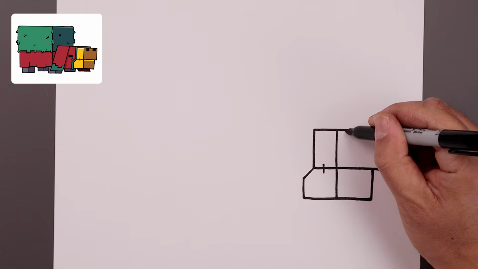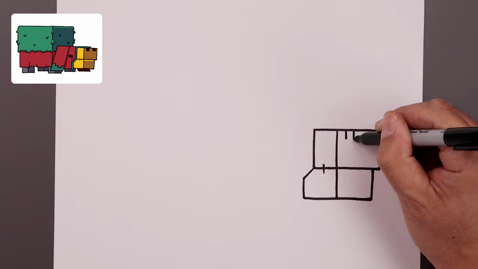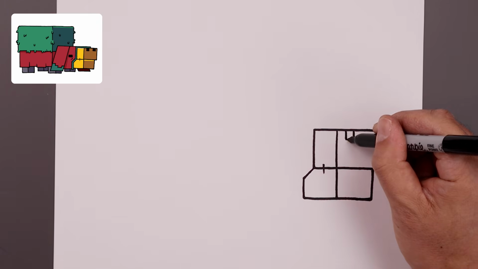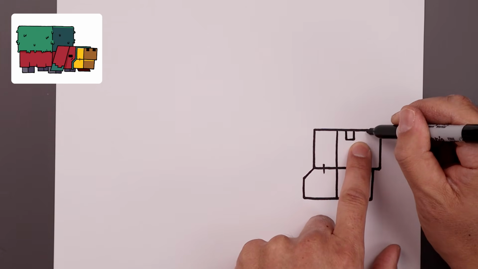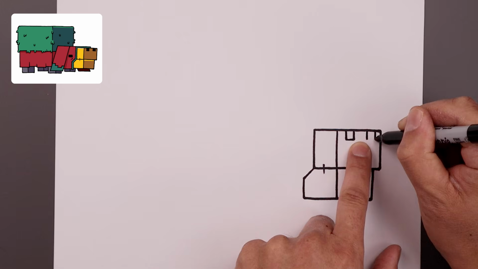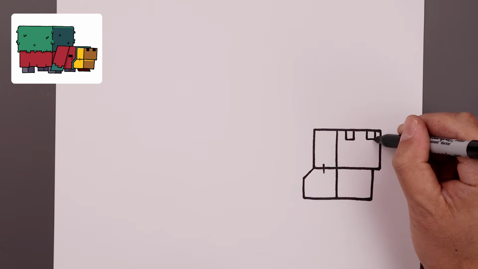Let's start over on the left, draw two lines coming down of equal length, and we'll close off the bottom. Now leave a gap on the right side and draw that same shape, coming down the sides, and we'll close off the bottom.